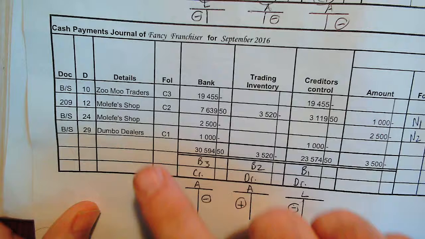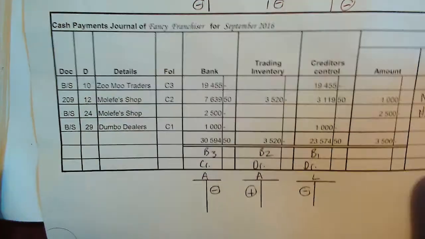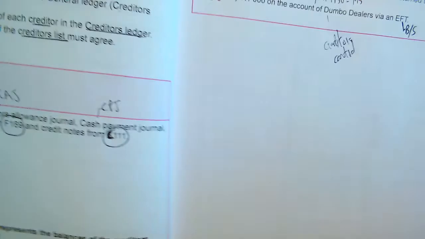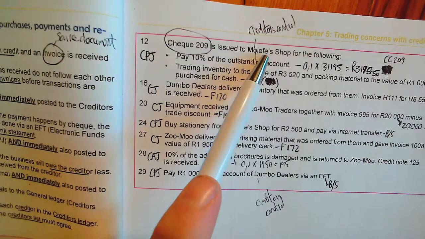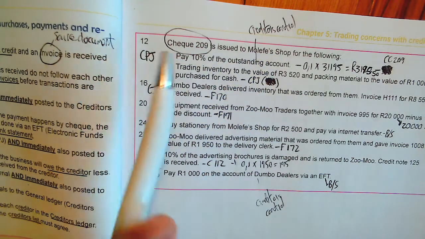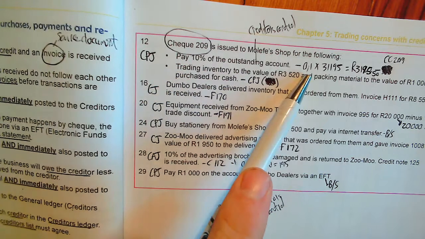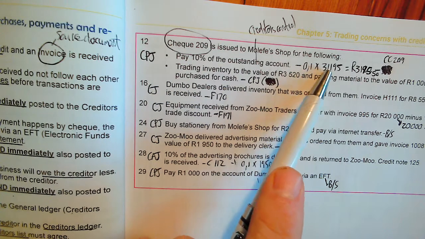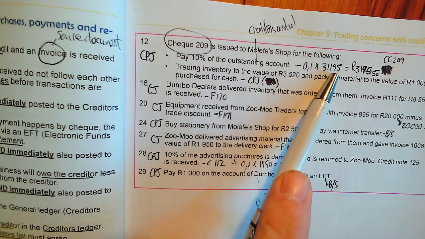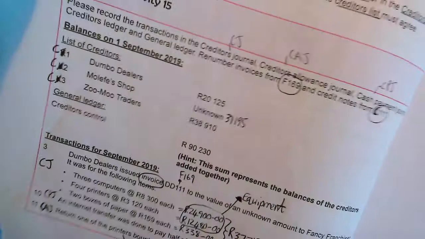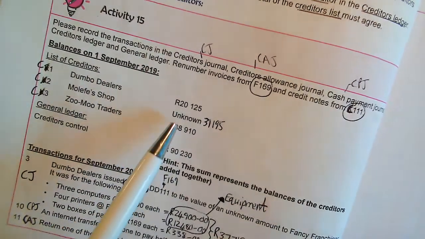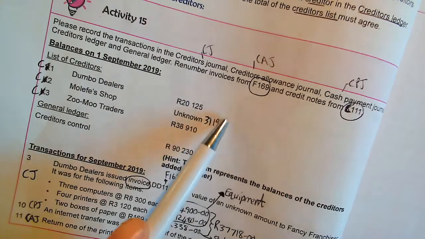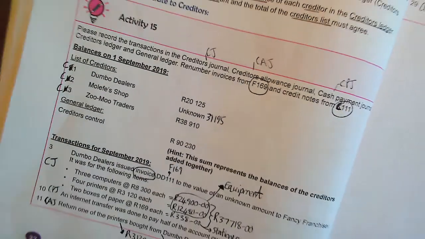The next transaction, as we can see, is on the 12th, on page 33. Check 209, issued to Molefe shop for the following: 10% of the outstanding account. The 31,195 is an amount that was unknown, but you took the 9,230 minus those two amounts to get the 31,195. So that's what we owe on the 1st of September, the beginning of the month.